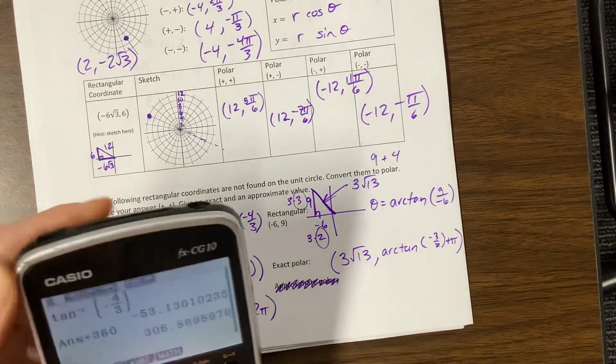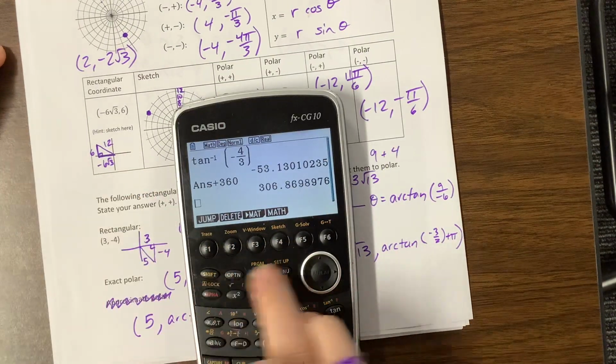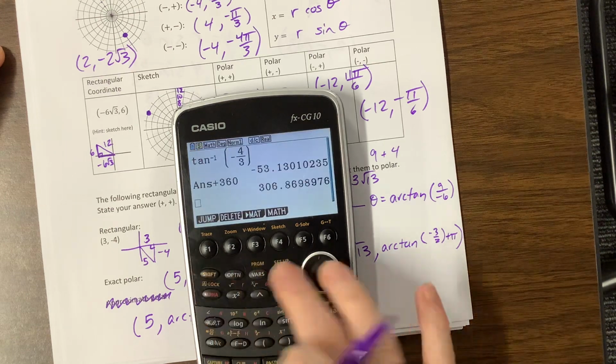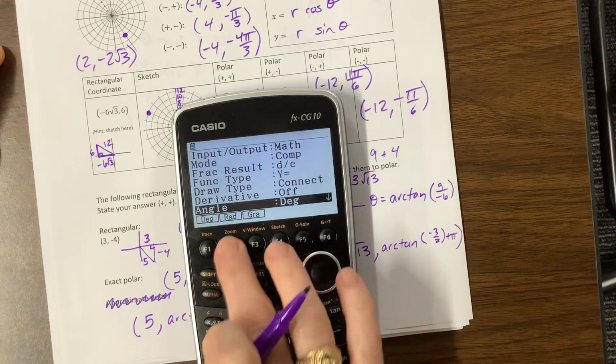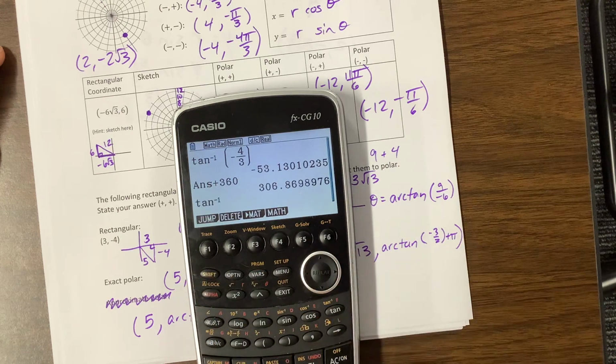Let's see. If I come back to setup, there we go. If I put it back into radians, then I want the inverse tangent of negative 3/2.